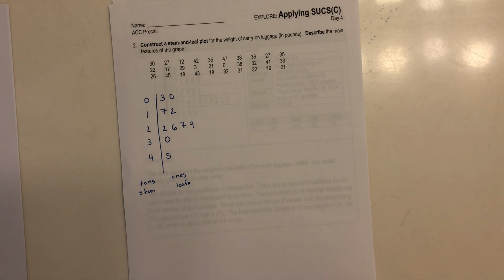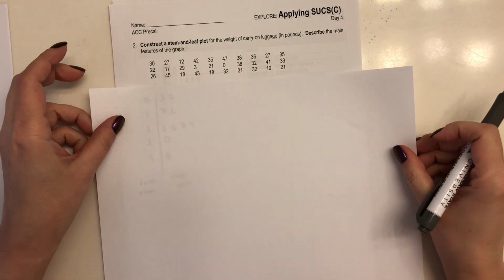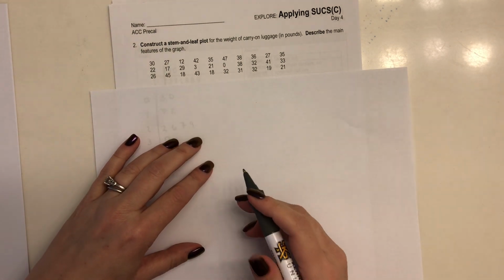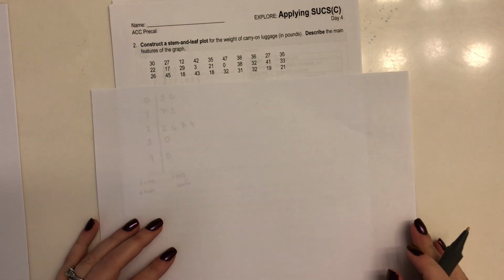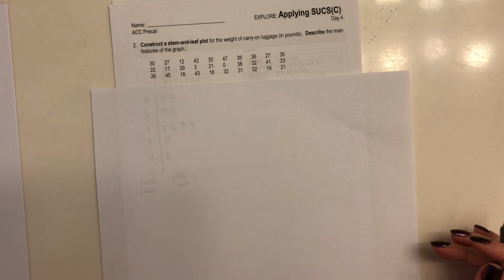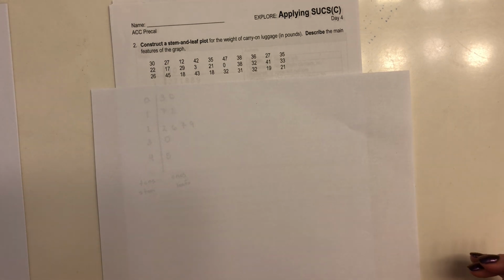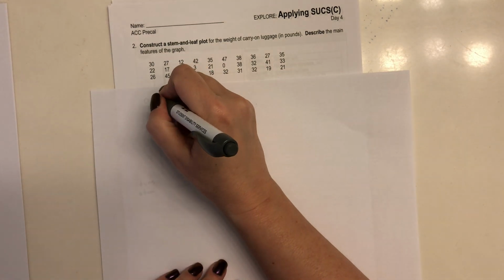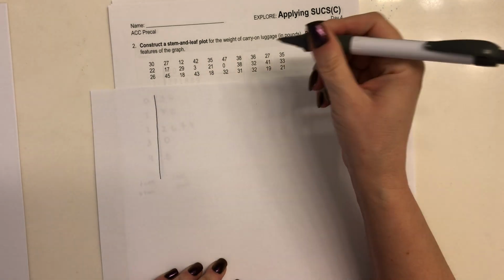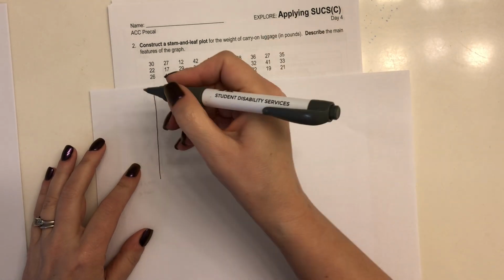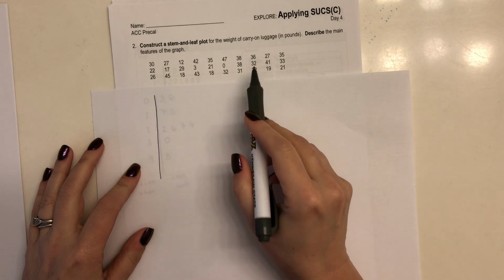So let's take a look at our second example. This one's the stem and leaf plot. It asks you to do a stem and leaf plot for the weight of luggage. All right, so again, just like last time, you need to think about what's your smallest number, what's your biggest number. And you'll notice that your smallest number on here is 0 pounds. And it looks like we go up into the 40s.